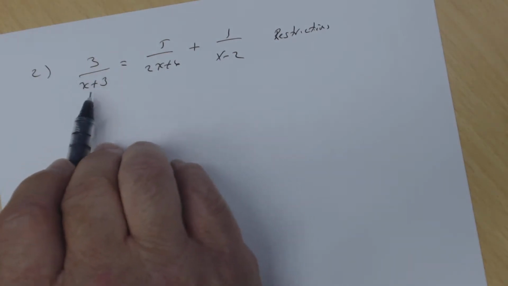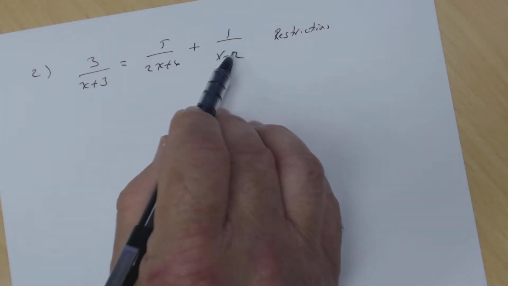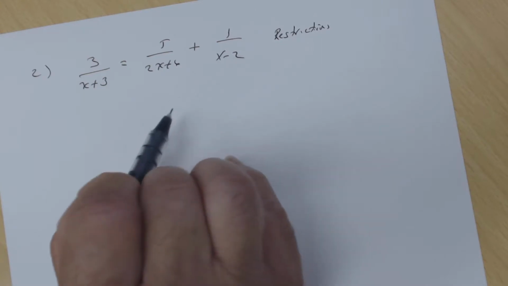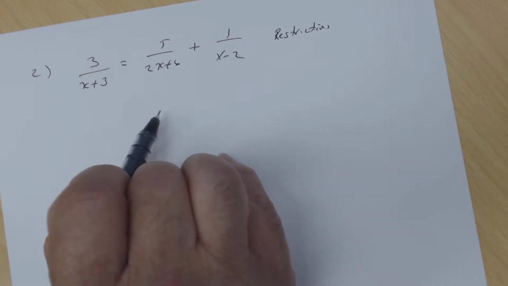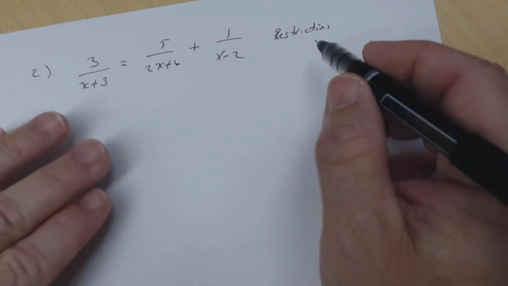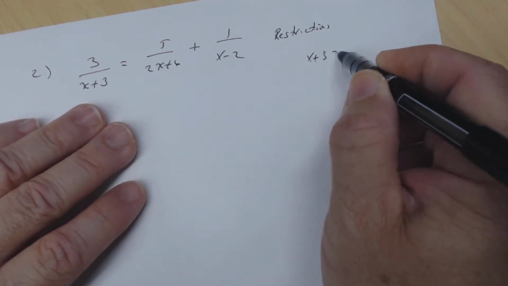Sometimes, just looking at it is easy to determine what makes this 0. You can probably determine what makes this 0. What value of x makes x minus 2 equal to 0? So if you guess 2, you're correct, because 2 minus 2 is 0. But if you can't figure it out like we just did, then set each one equal to 0. So to find your restrictions, set each of these denominators equal to 0. X plus 3 equals 0.